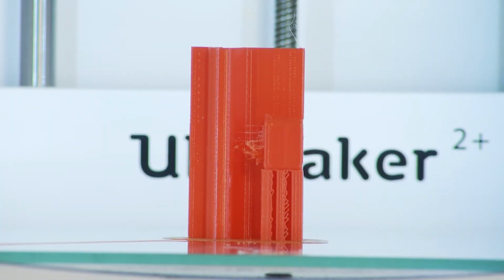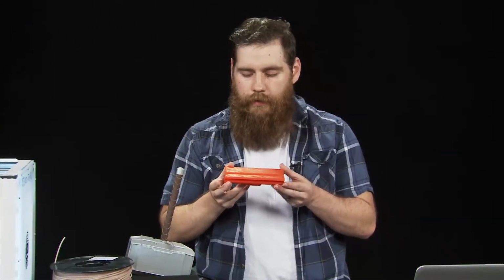Now that the print is over, if you were to print it a full size, this is what you would get.